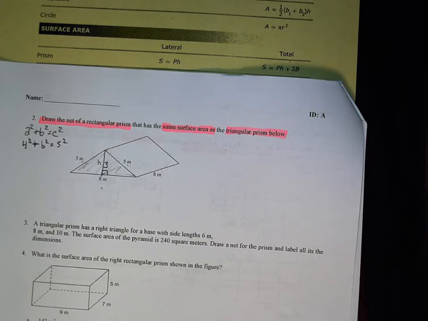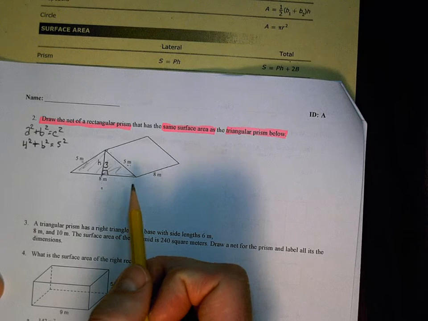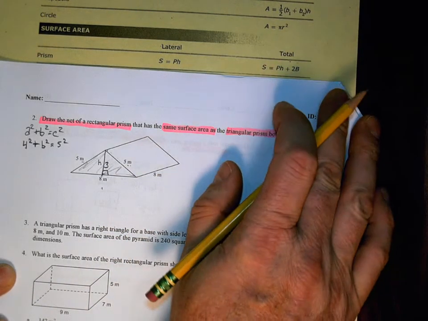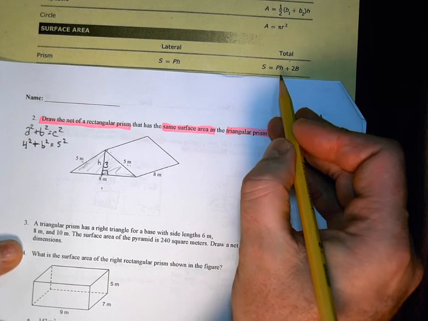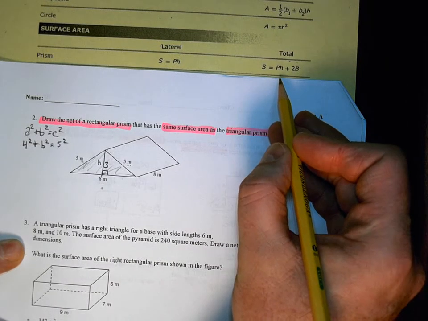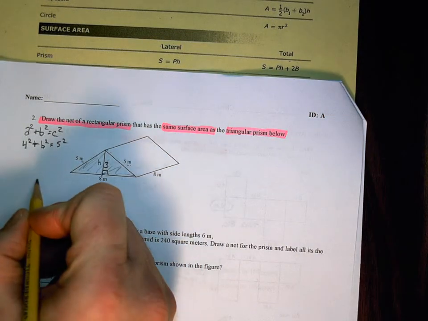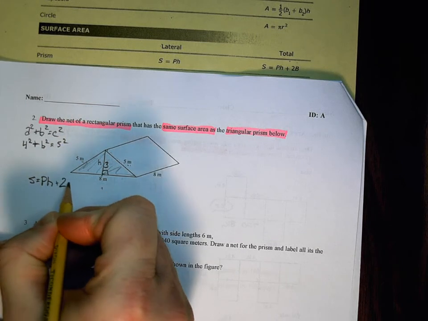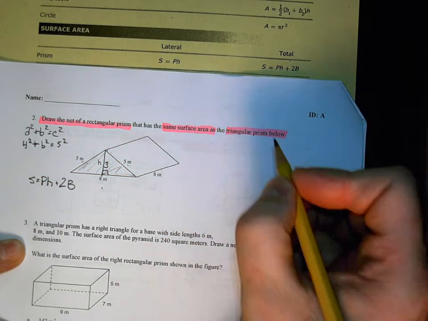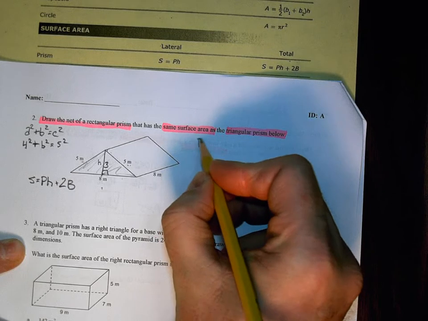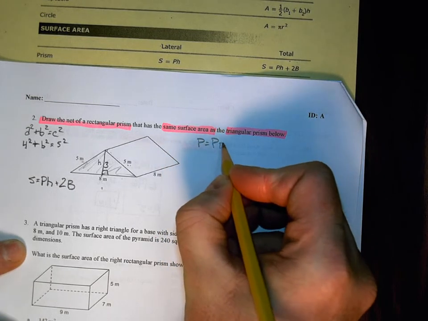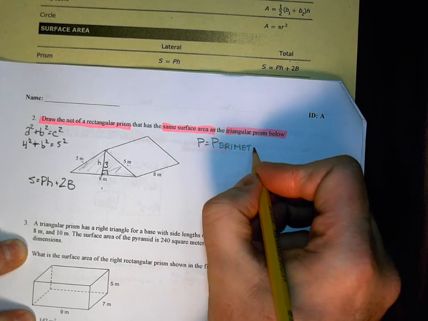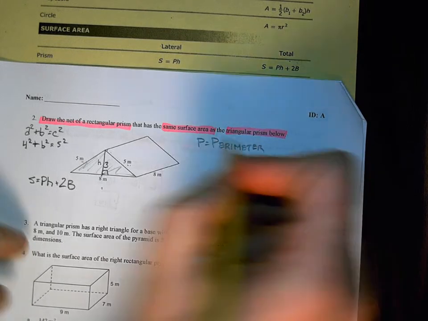Okay. So what is the formula for the surface area of a prism? We need total surface area. Read right on that yellow sheet. What does it say the total surface area equals? S equals Ph plus 2B. Big P equals the perimeter.